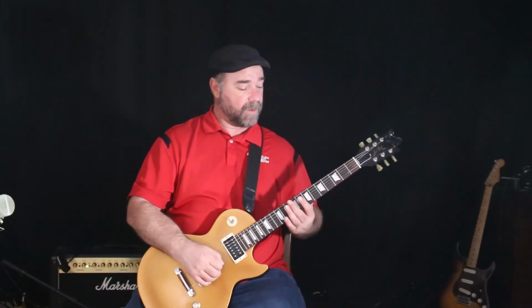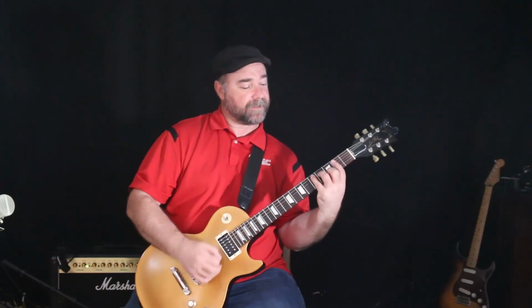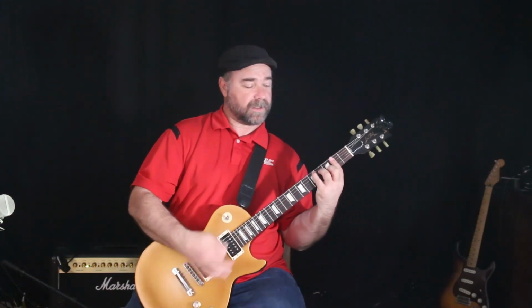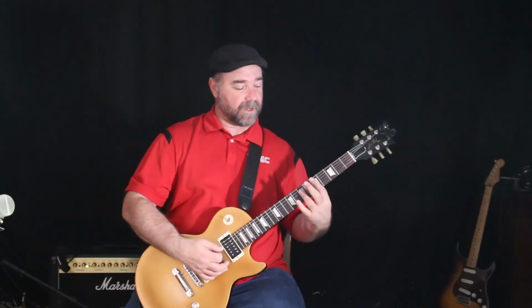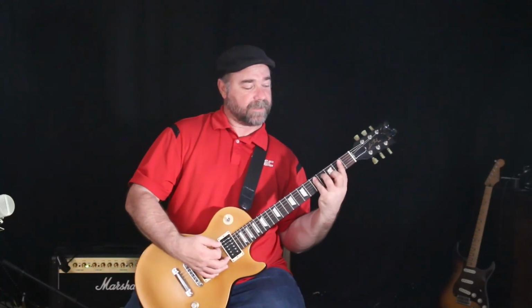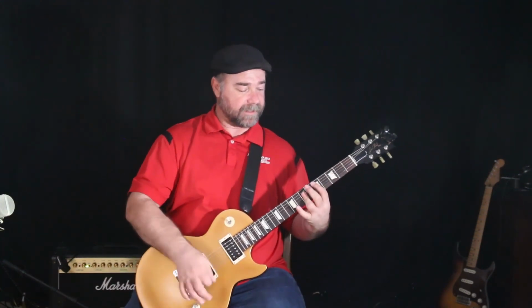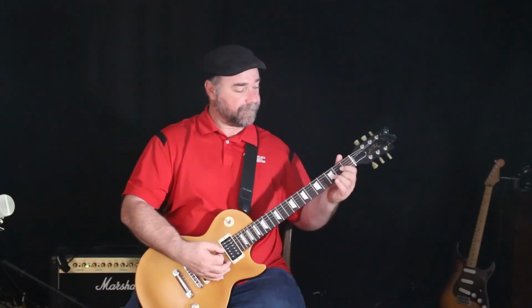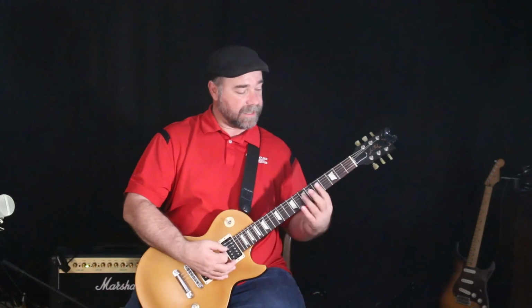So let's say we're using the C shape here. Our root is on the D note right there on the 5th string on the 5th fret. So that's a D, right? So if we remember that sequence, C, A, that's a D, right? Play the open D, and gauge that right alongside that A shape.